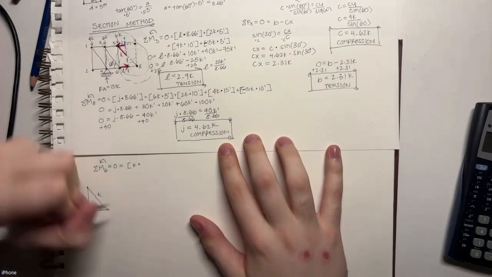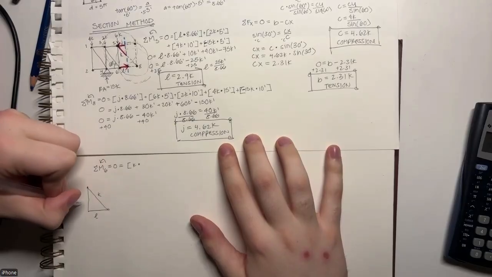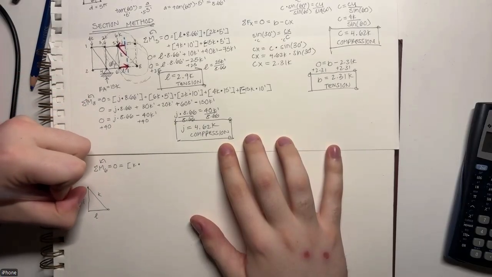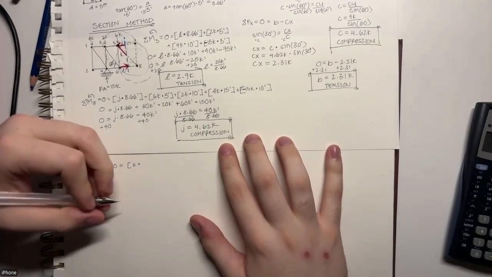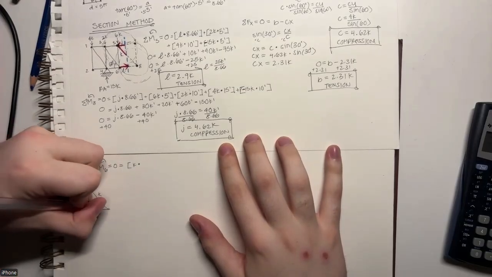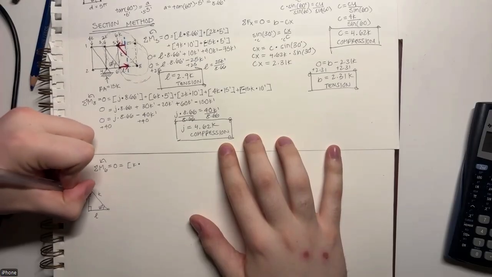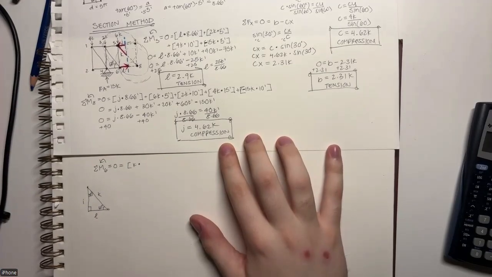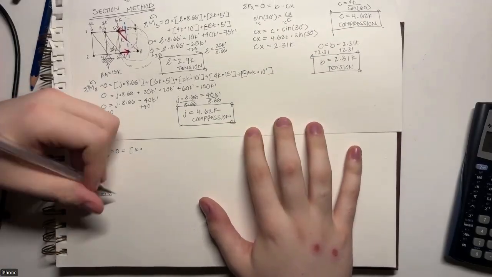This is K. This is L. And this is I. And we're looking at distances right now. So what I gotta find, well, I know this is 60, and this is 30. What I gotta find is the distance.